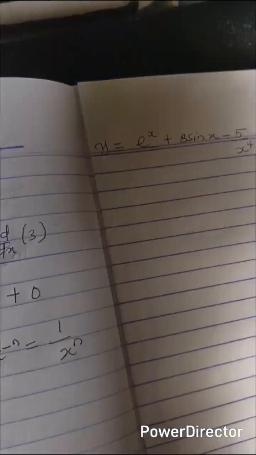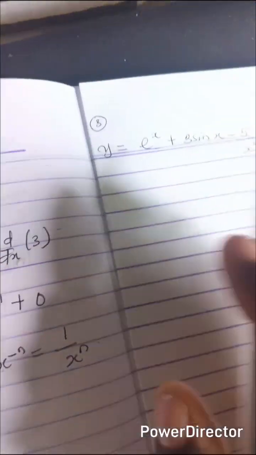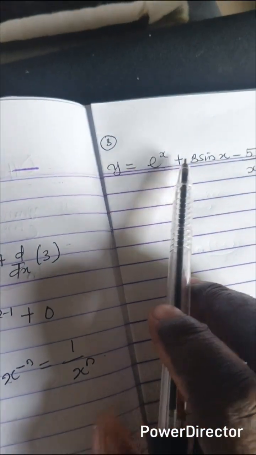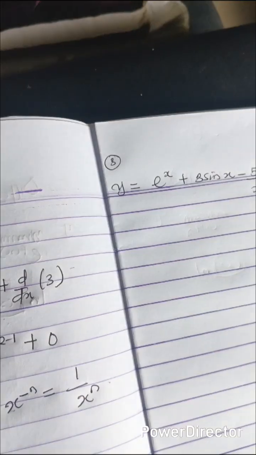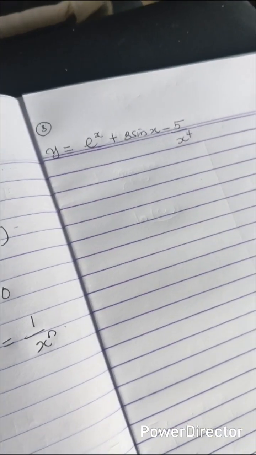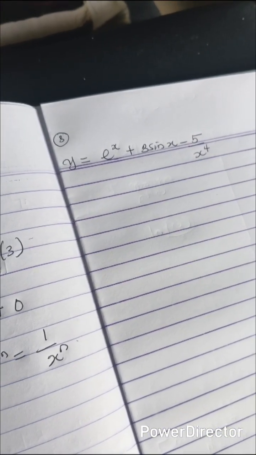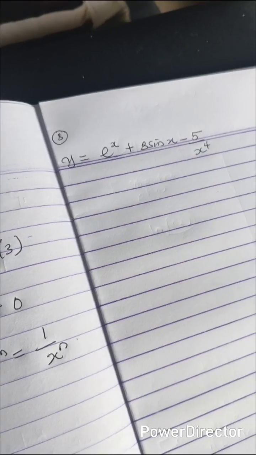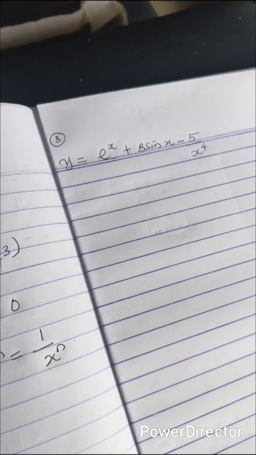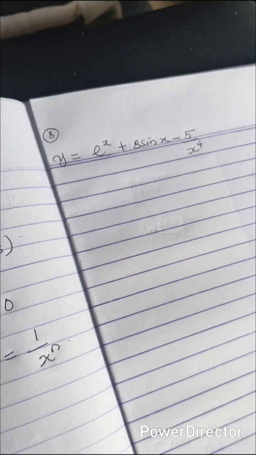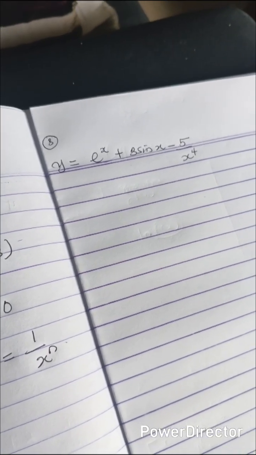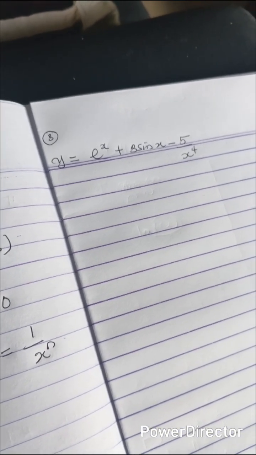Now, the third question comprises an exponent function, a trigonometric function, and then your normal algebraic expression, so algebraic function. No, let me just say normal algebraic function.